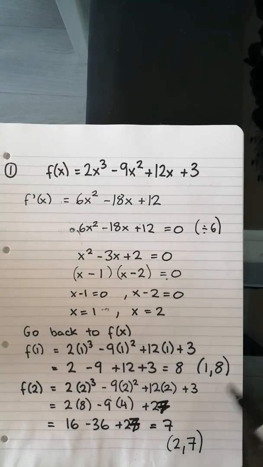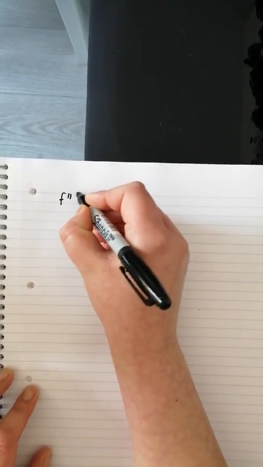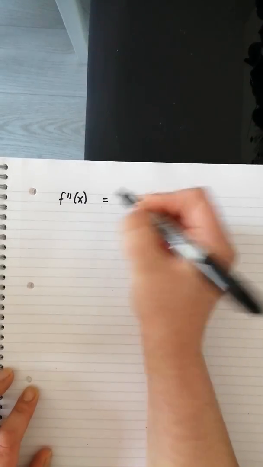So these are our two turning points, but now we want to state their nature. We want to see if they're a maximum turning point or a minimum turning point. The way to do that is to find the second derivative of f of x, and we call this f double prime of x.